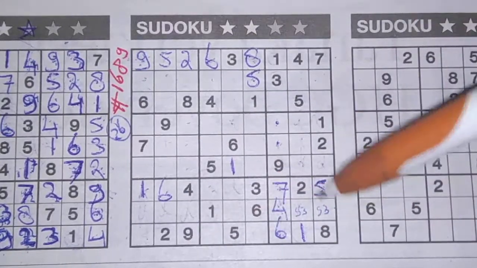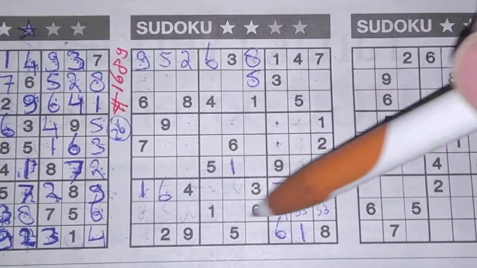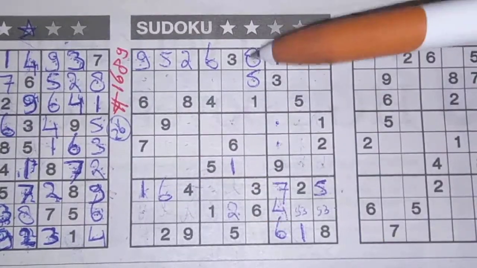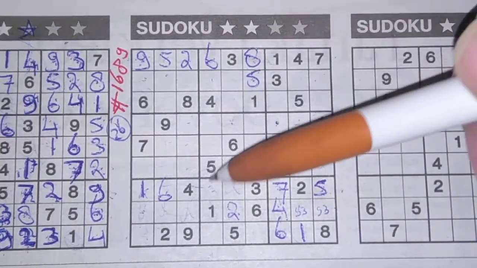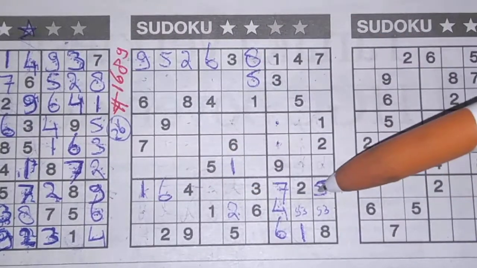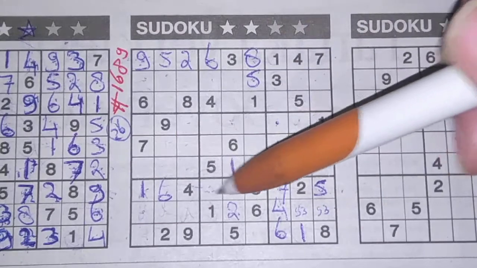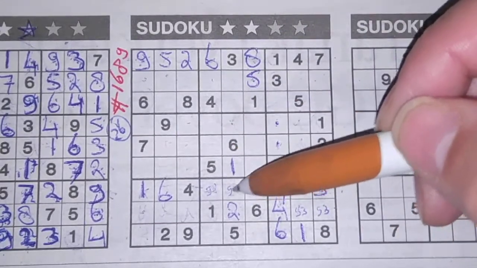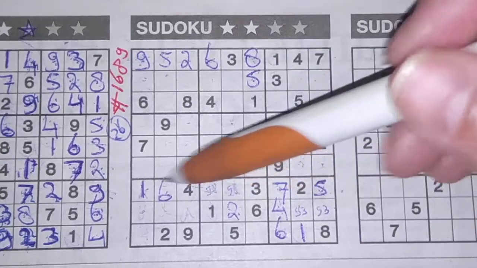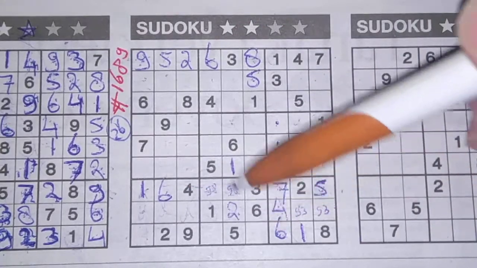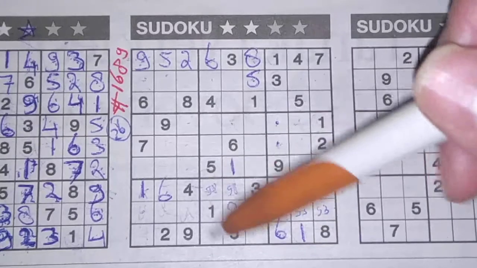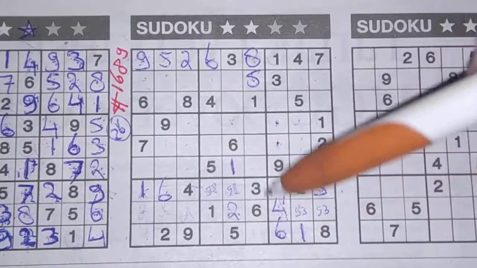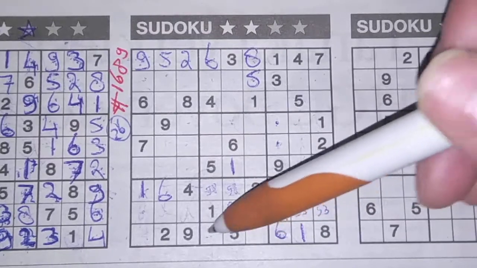2 in this row, 2 in that row, so the row between, the only place for the 2 should be there. 2 boxes left in this row for the numbers 9 and 8. 9 and 8, I cannot fill this yet, need to mark them for you so you can follow it easier, because it's a pair in this big square. 2 missing numbers, the other pair in this big square for the numbers 4 and 7.